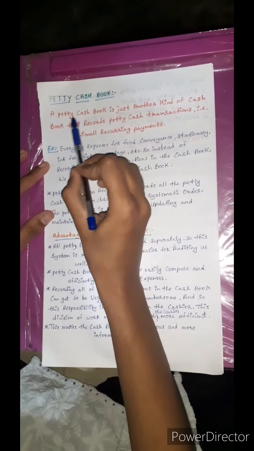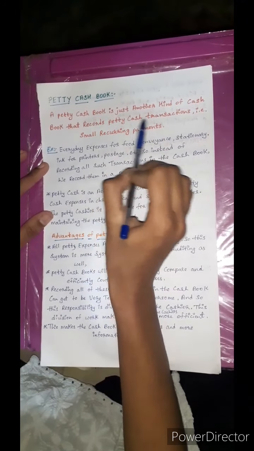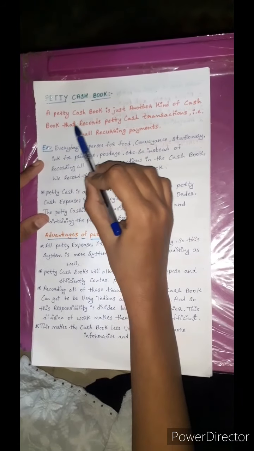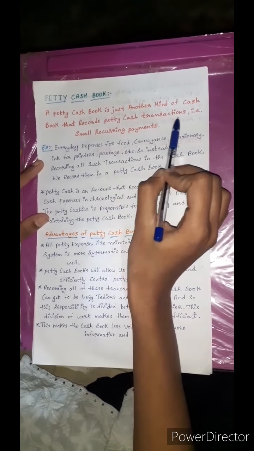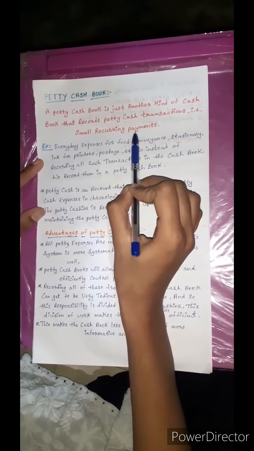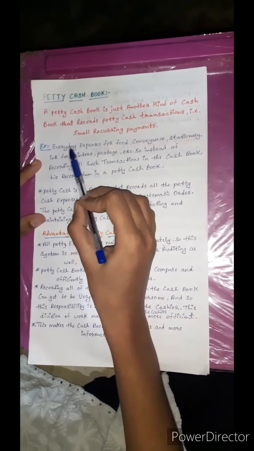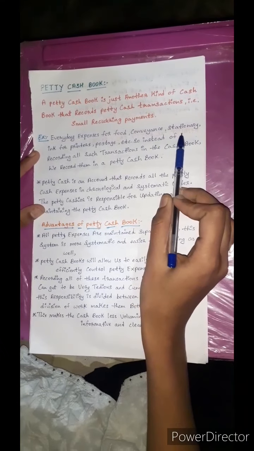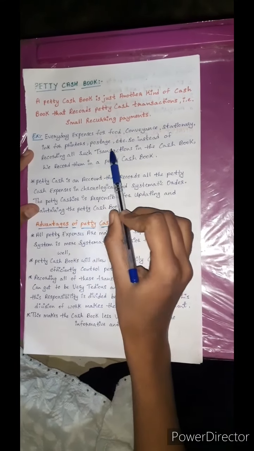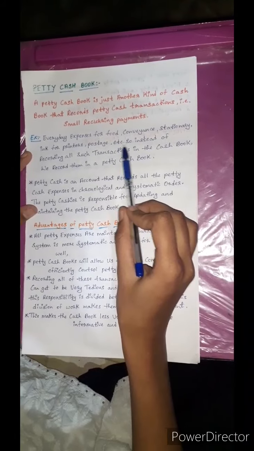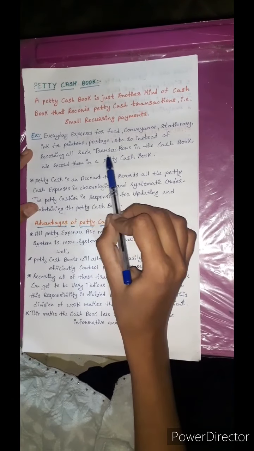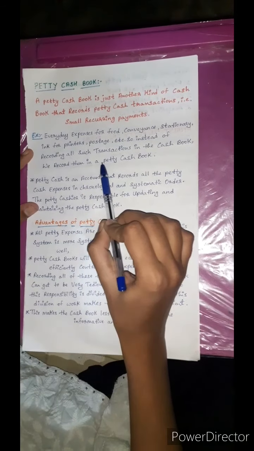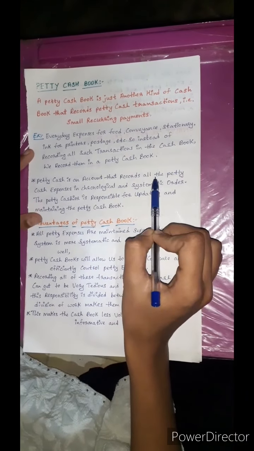Petty cash book. This is the definition of cash book. A petty cash book is just another kind of cash book that records petty cash transactions and also small recurring payments. For example, everyday expenses for food, conveyance, stationery, ink for printers, postage, etc. So instead of recording all such transactions in the same cash book, we record them separately, that is known as petty cash book.